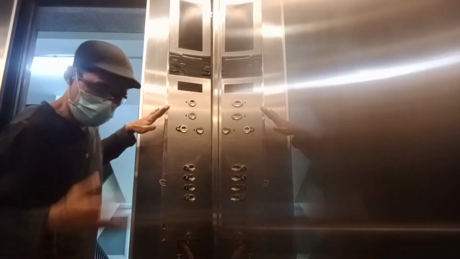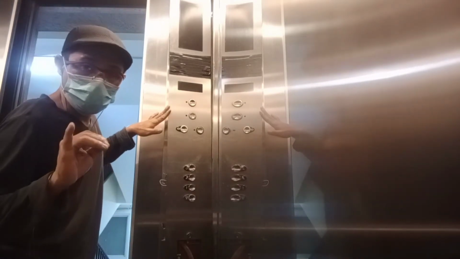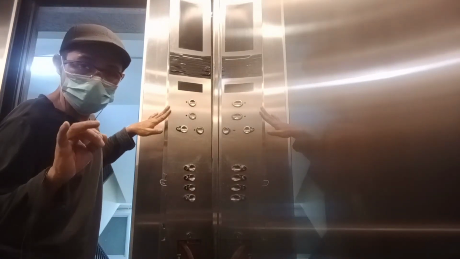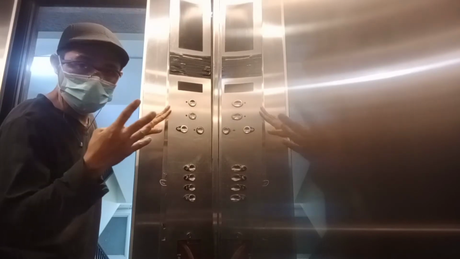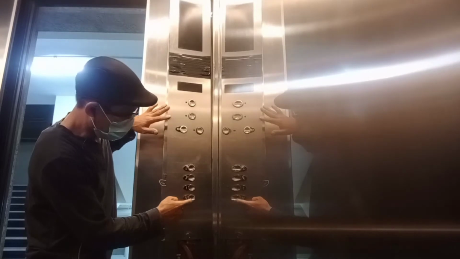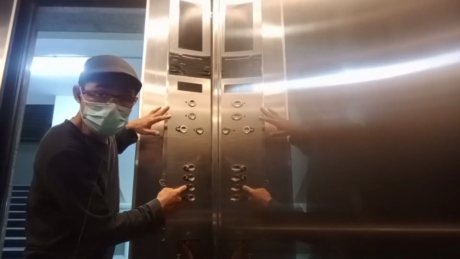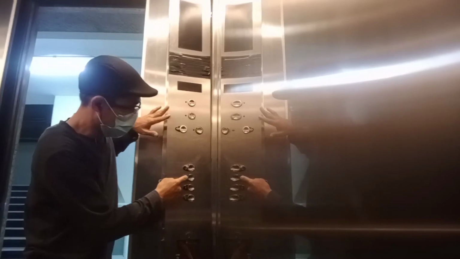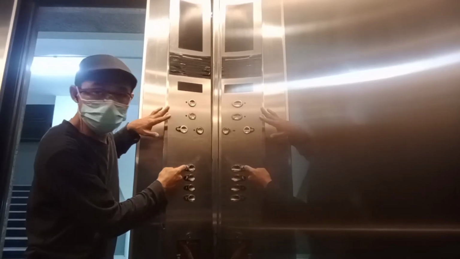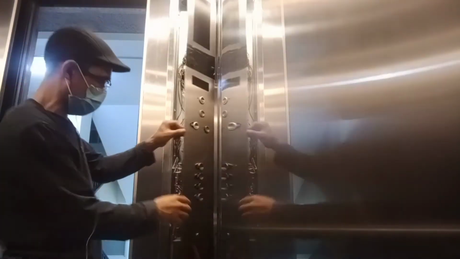And by the way, this building is 4 floors: ground, first, second, and third. So there are 4 floors, and that is the reason why there is button number 0, which is the ground floor, button number 1, first floor, second floor, and third floor. So this is what I am doing right now.